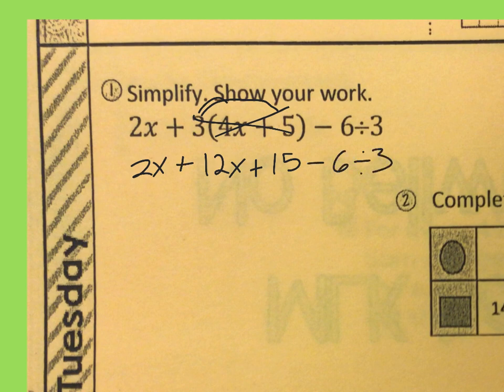I am following the order of operations. So I am going to do grouping, so parentheses. Then there are no exponents, so I've moved to multiply and divide. I do have a divide here, so 6 divided by 3 is 2. Again, we bring everything down just as it is. Since we are now done with grouping and exponents, and we've done the multiplication and division, we are now adding and subtracting.